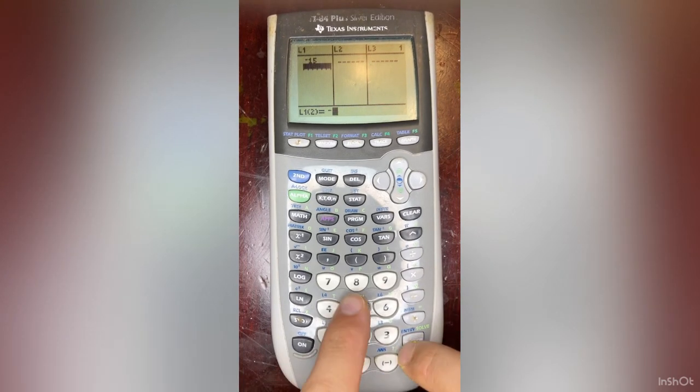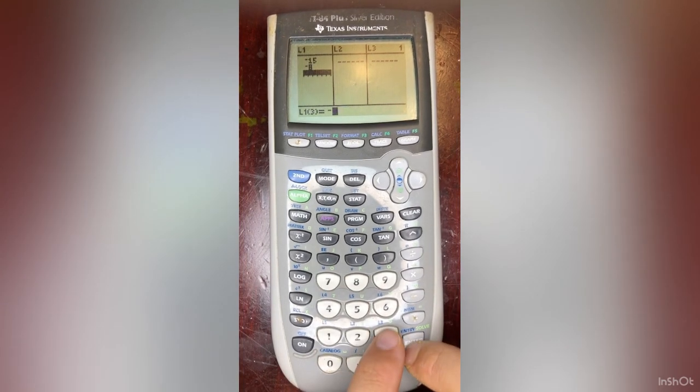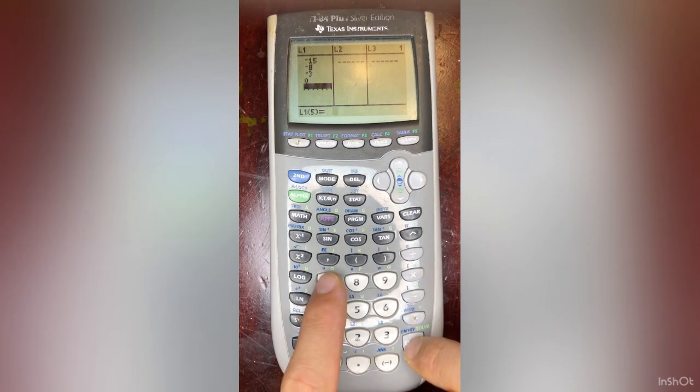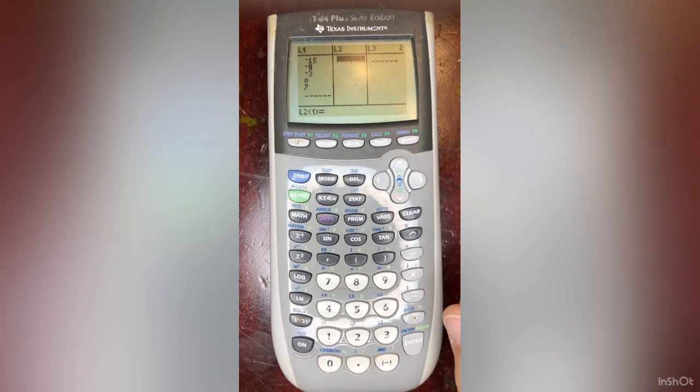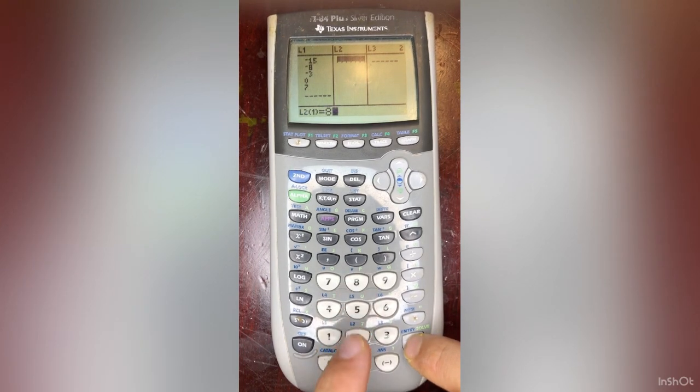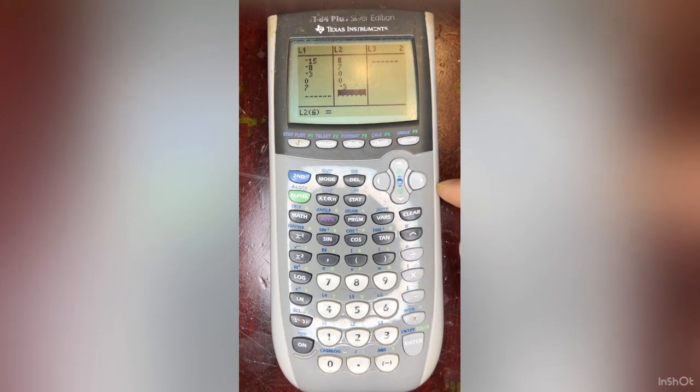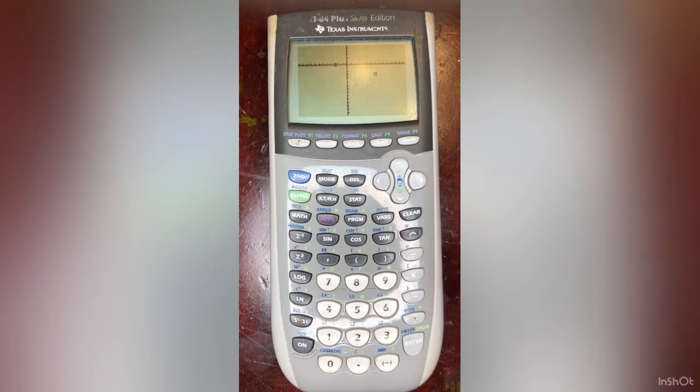I have a negative 8, a negative 3, a 0, and 7. And then for my y values, I have 8, 7, 0, 0 again, and negative 3. Okay, so let's see what this looks like. If I click graph, notice not all my points are in there.